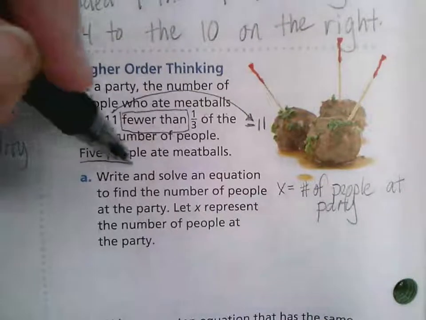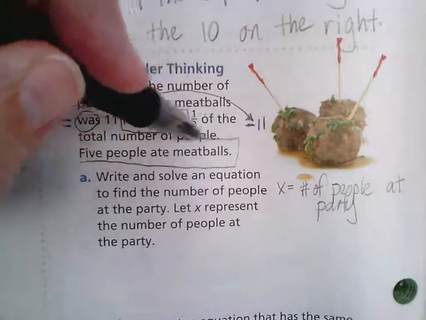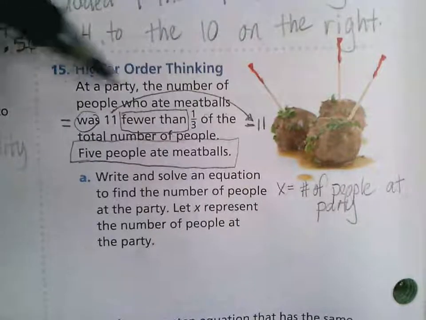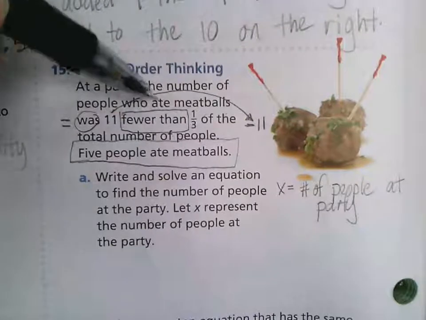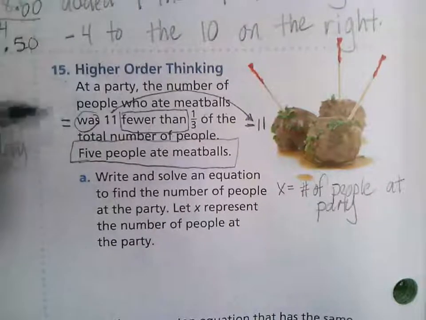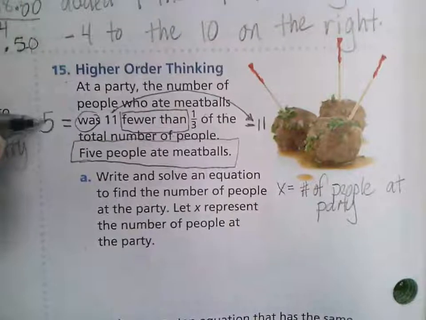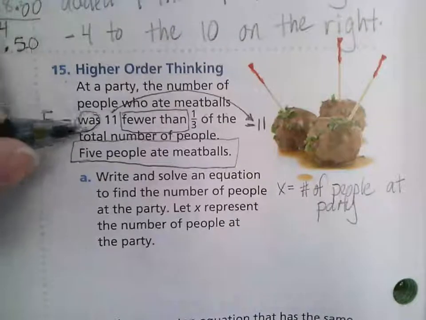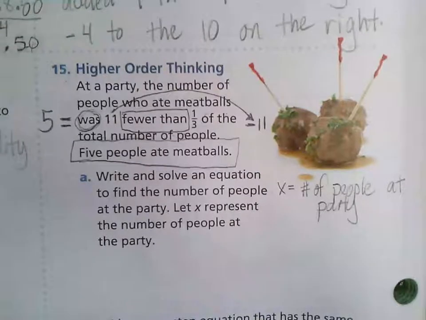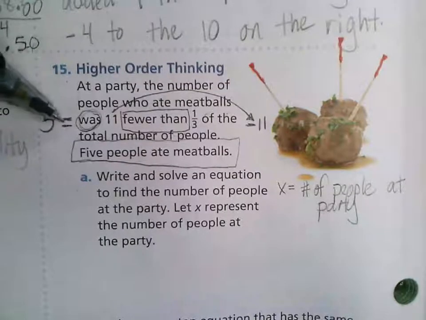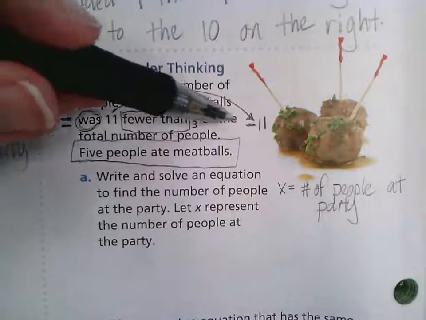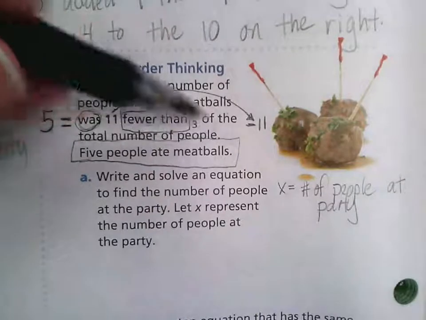And I'm told that 5 people ate meatballs. So the number of people who ate meatballs, well here, 5 people ate meatballs. So 5 must go right here because this is my was, and that indicates where I put my equal sign. So 5 is equal to 11 fewer than 1/3 of the total number of people.